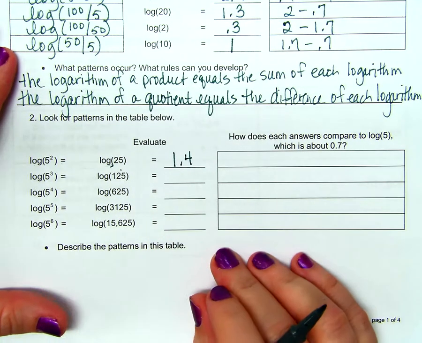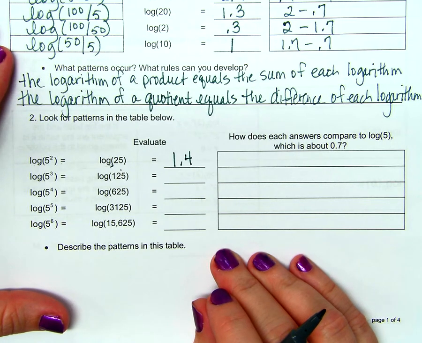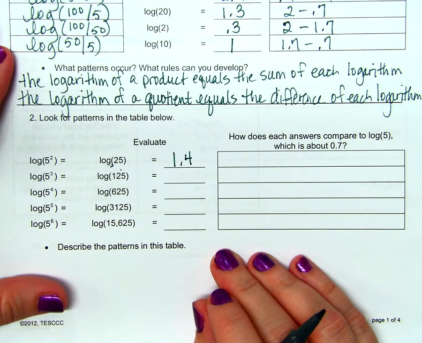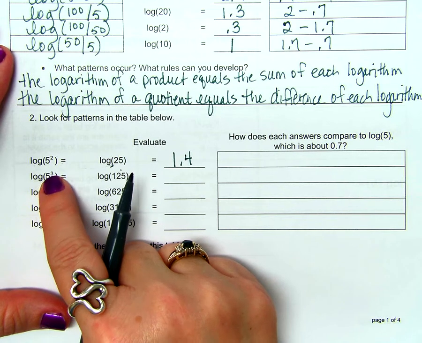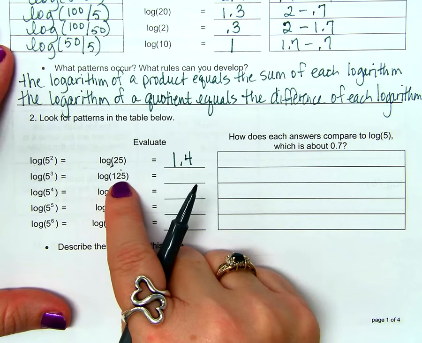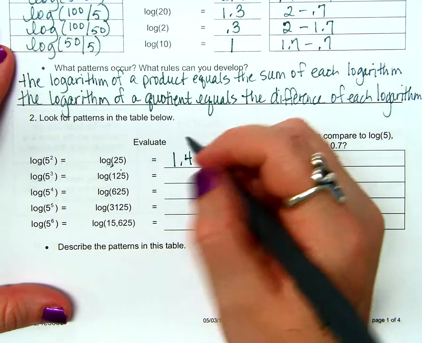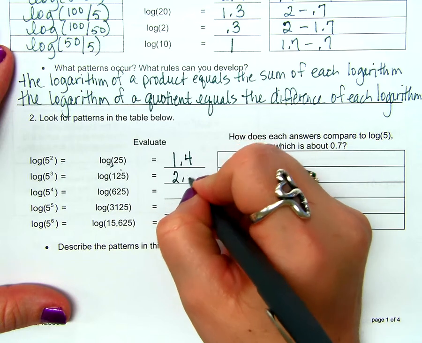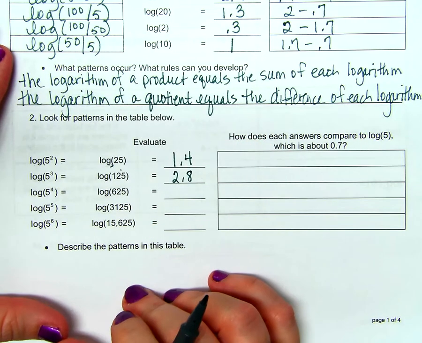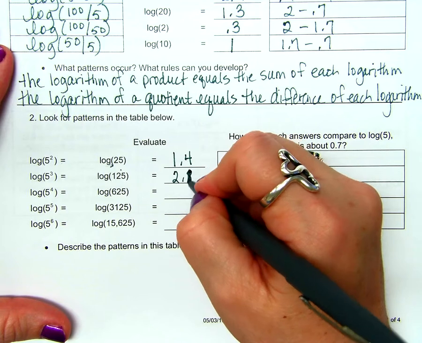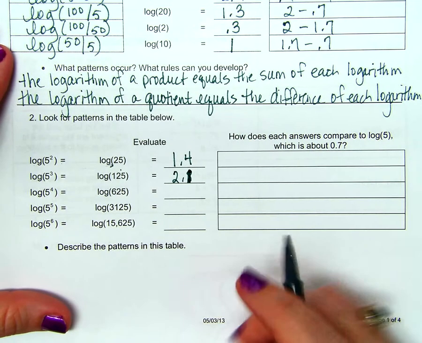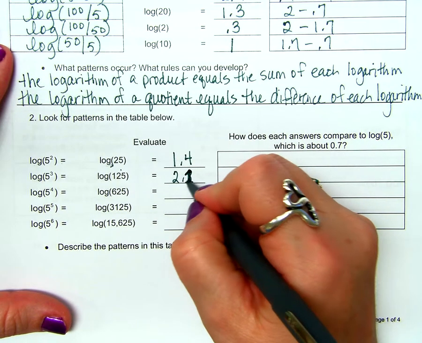1.4. Okay, so somebody please tell me what the log of 5 to the third, or log of 125, is. 2.1, sorry. Is that better?